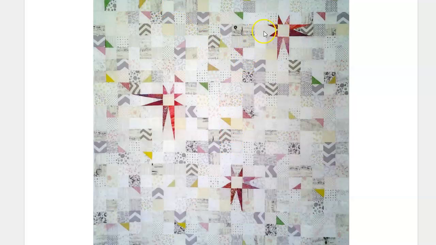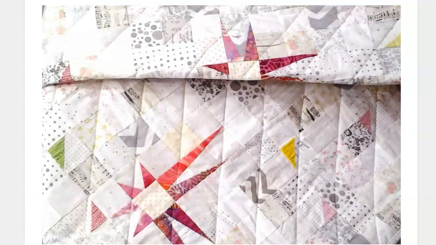So let me show you the next little bit closer up view. Here's a close-up. You can see how the stars are overlapping. They're placed on top of the pieced blocks, and how all these wonky corners just sort of fit in. And the stars are all different colors. They're all different pink and fuchsia batiks, which turned out really pretty.